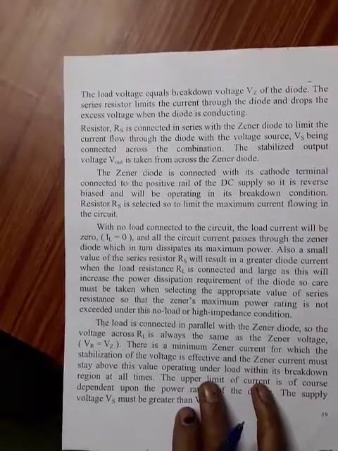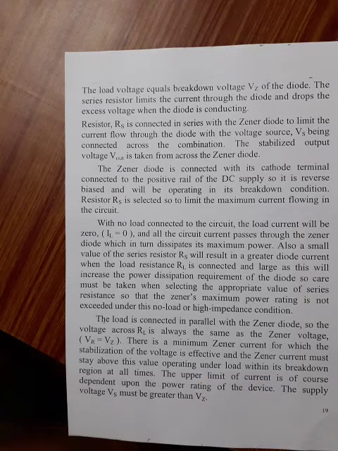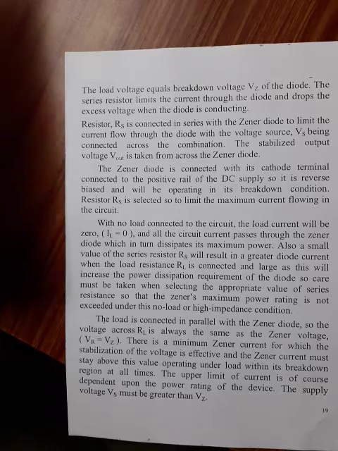The load voltage equals the breakdown voltage Vz of the diode. Here, the series resistor limits the current through the diode and drops the excess voltage when the diode is conducting. Resistor Rs is connected in series with the zener diode to limit the current flow through the diode from the voltage source.